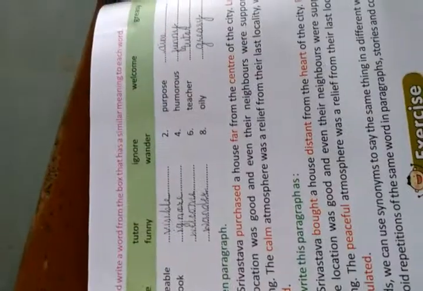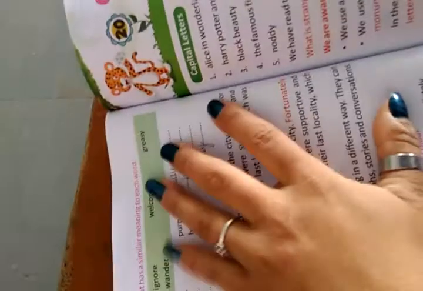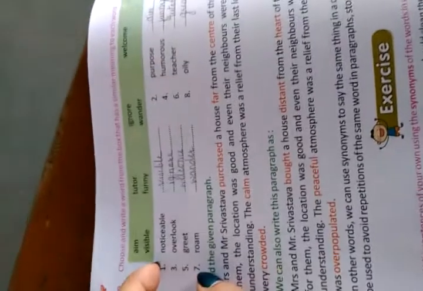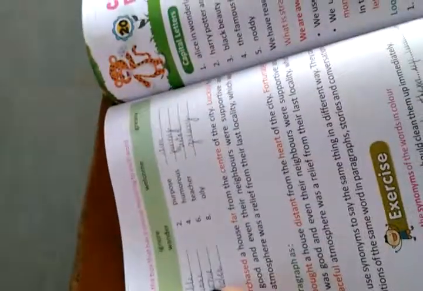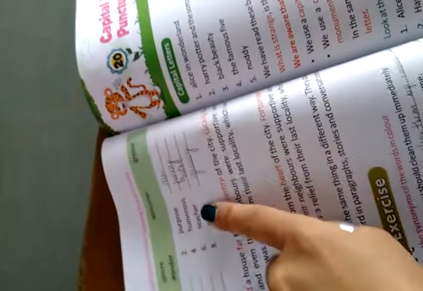Choose and write the word from the box that has a similar meaning to each given word. In the box there is a word with a meaning similar to each of the given words. Noticeable, visible. Purpose, aim. Overlook, ignore. Humorous, funny. Greet, welcome. Roam, wander. Teacher, tutor. Oily, grocery. You can do this one.